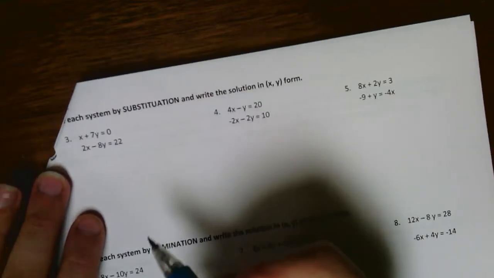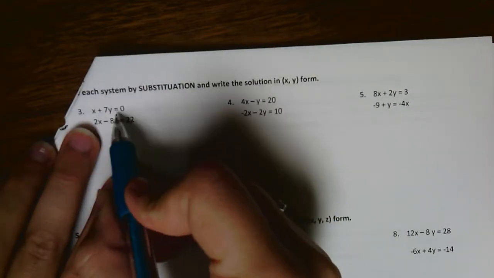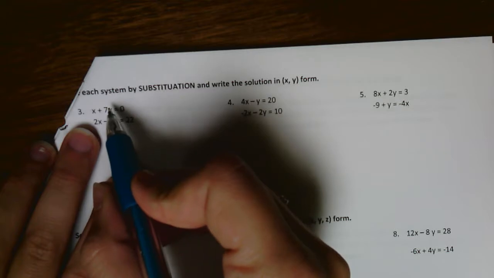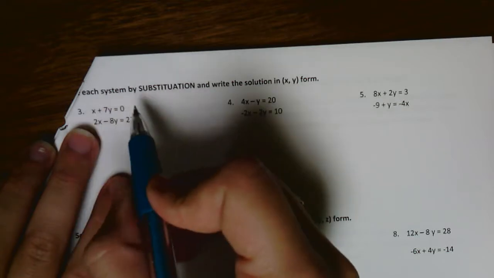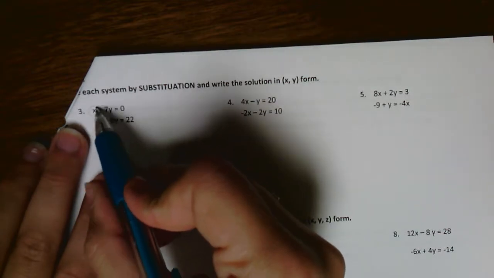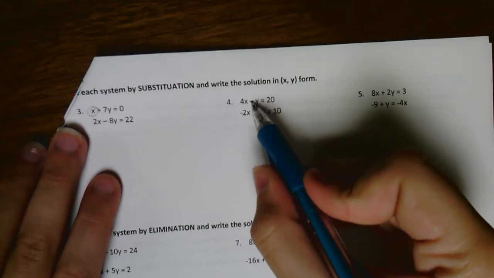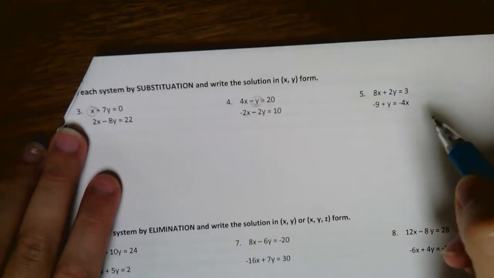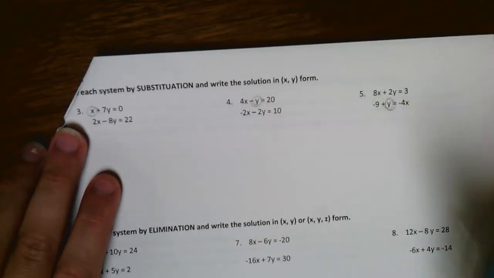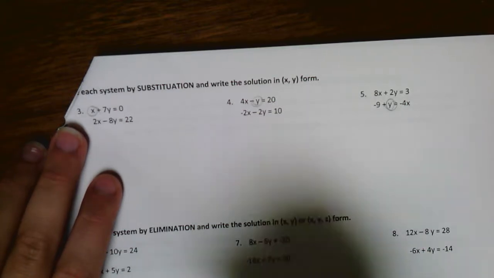Now, when we took the quiz on these a little while ago, a few of you, when looking at this problem, would say, oh, I'm going to solve for y. And then you do this whole bring x over, divide by 7. That's going to get really crazy. A lot of times with substitution, you'll notice that you see a variable all by itself. Or if I look over here, here's a variable all by itself. Here's a variable all by itself. Those are the ones that you want to solve for.